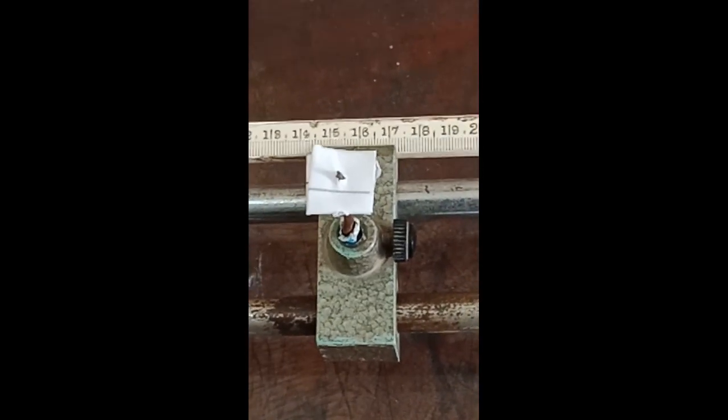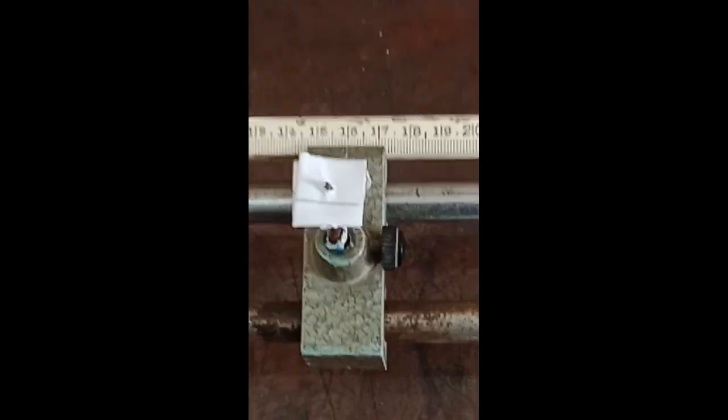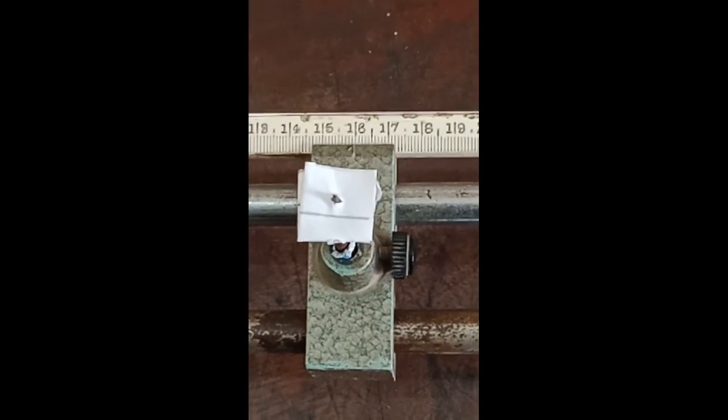Now we have to put the object needle approximately at 2f from the lens. As the focal length of the lens we got is 17 centimeters, we place the needle 34 centimeter from the lens. Here you can see.